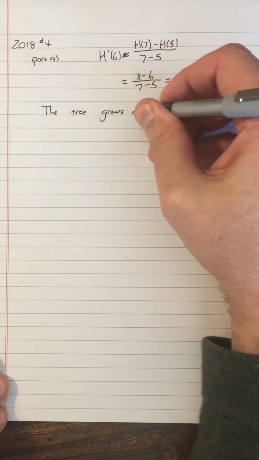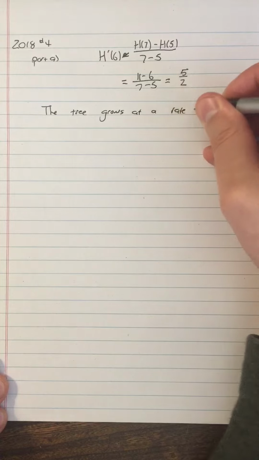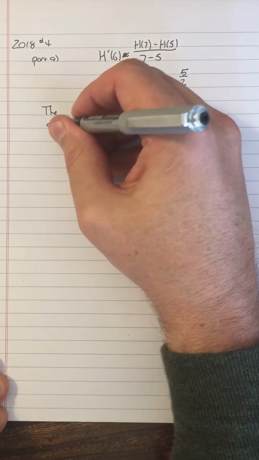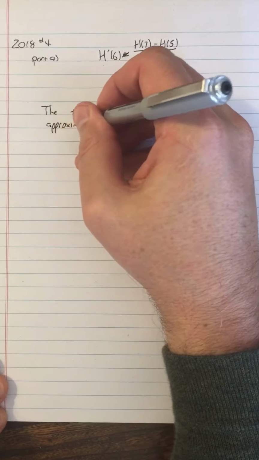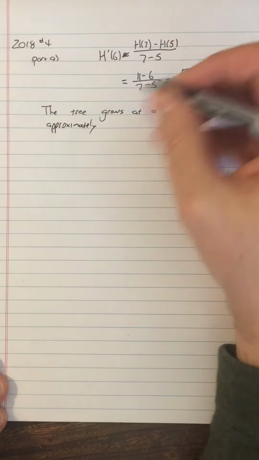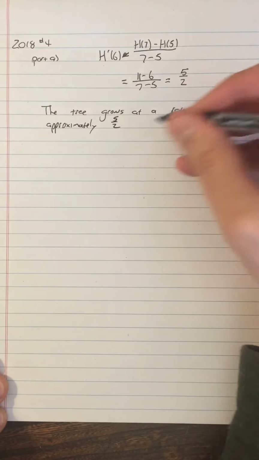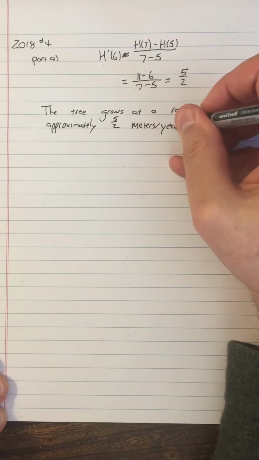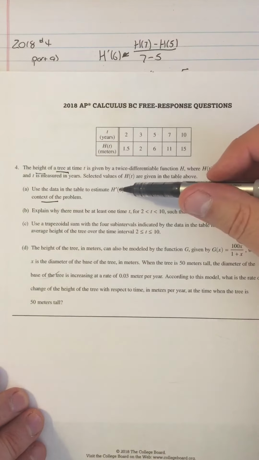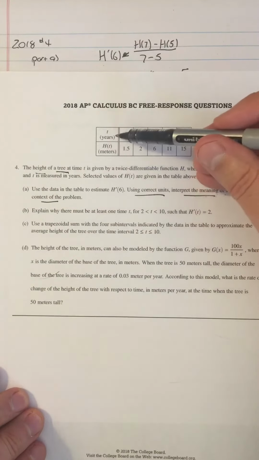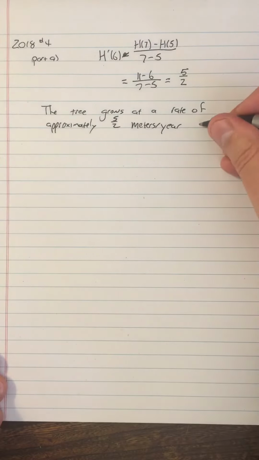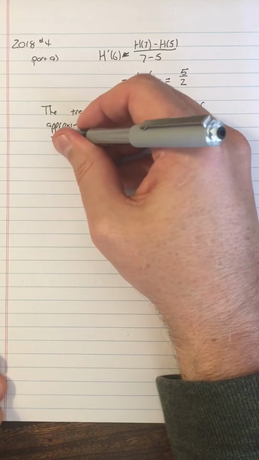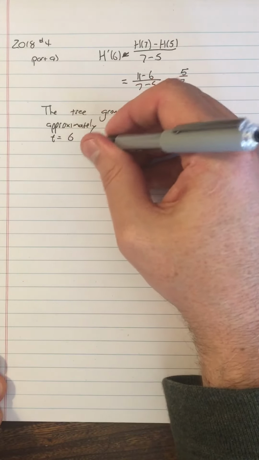grows at a rate of, and we should say approximately 5 over 2 meters per year. So that's just using our units from here. We have h prime, which is dh dt, so it's meters per year, at t equals 6 years.